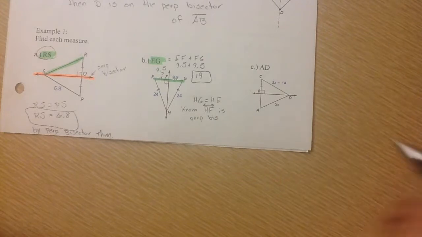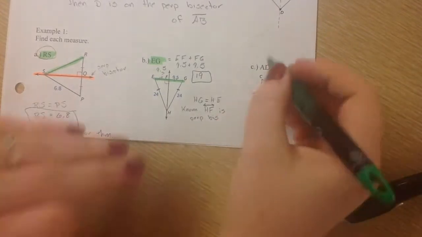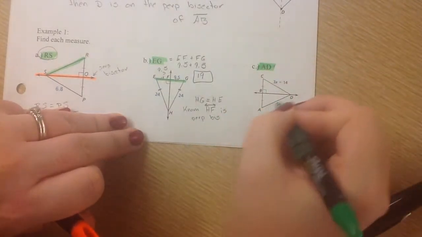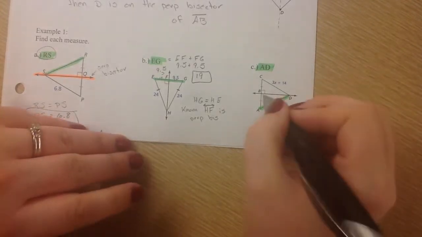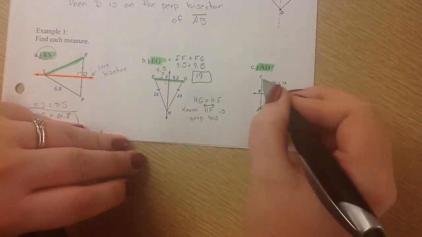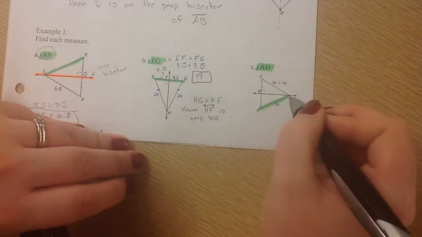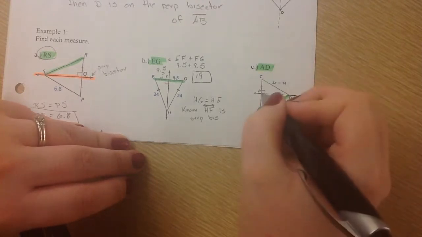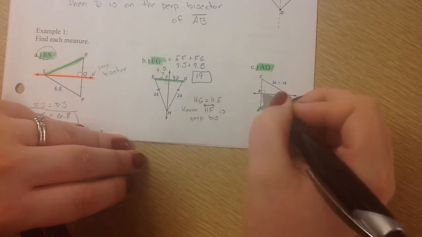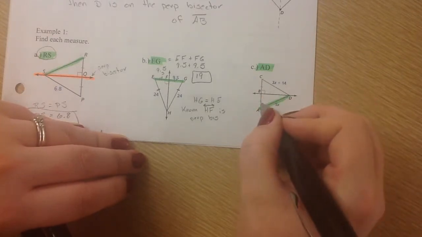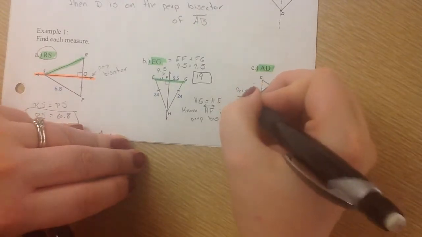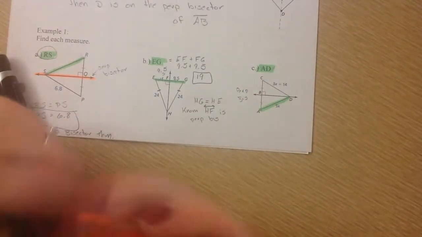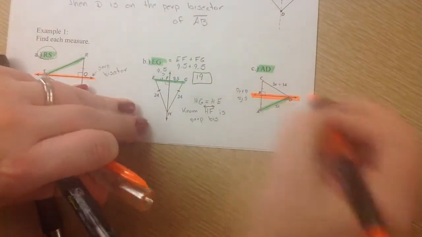Okay, all right, so let's look at this one. They want us to find AD. So A to D, that's this distance right here. Well, we know it's 5x, but can we get a number for it? Okay, let's see, what do we know? What's given? We know C to D is 3x plus 14, D to A is 5x. We know B to C and B to A are the same, both one notch. Oh, so we have a bisector. We also have a 90 degree. So we have a perpendicular bisector.